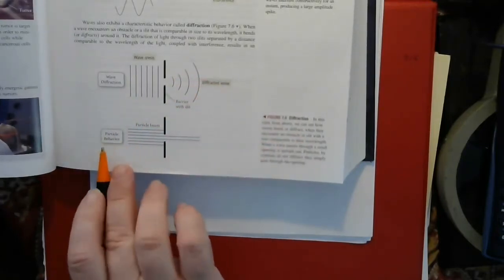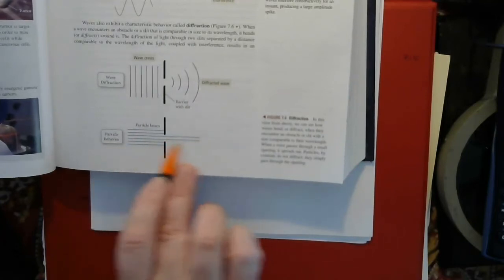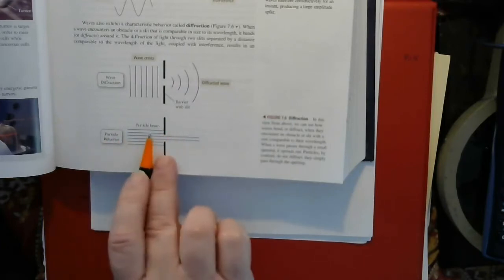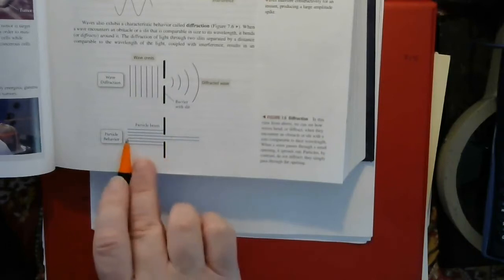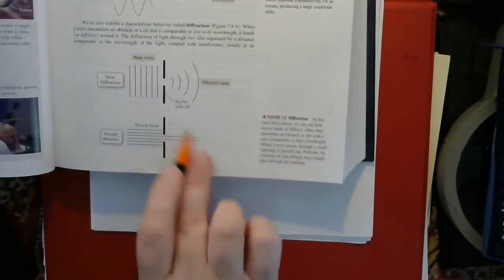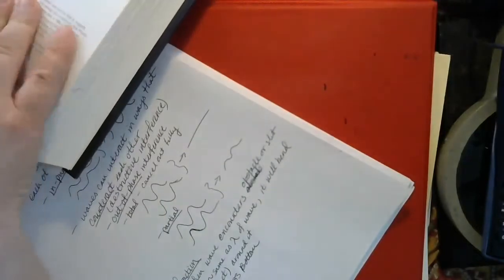Whereas if you had a beam made up of particles instead, this is what would happen. Some of the particles would bounce off if they basically hit the wall where there's no slit. The particles that hit the area where there is a slit would go right through, and there would be no bending, no diffraction pattern, anything like that. Okay, so clearly, since light is diffracted, then we can say that light must be made up of waves.